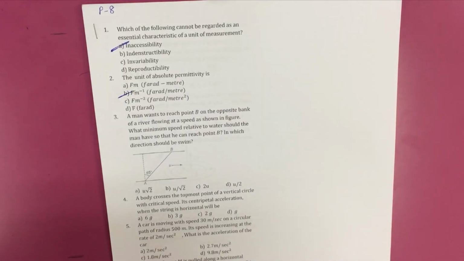Question 3. A man wants to reach point B on the opposite bank of a river flowing at a speed U, as shown in the figure. What minimum speed relative to water should the man have so that he can reach point B? In which direction should he swim? Now, let V be the speed of the boatman in still water.